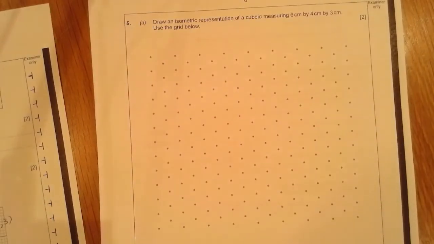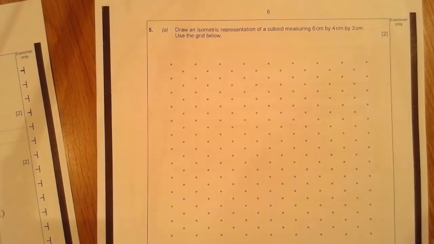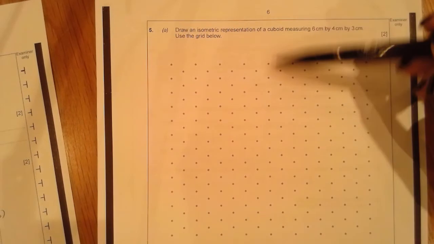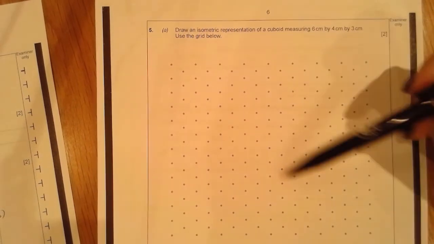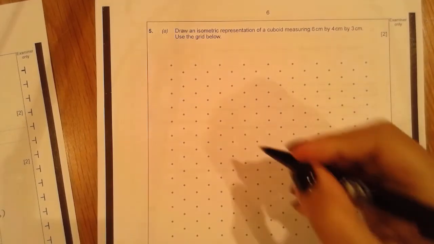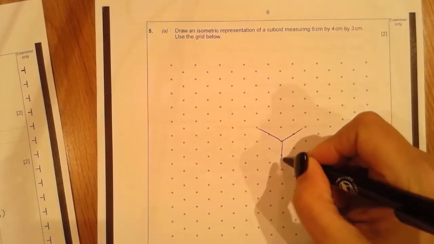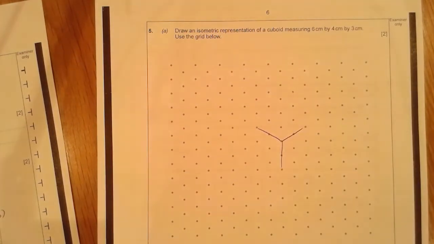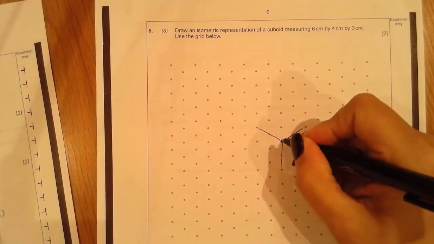Question 5. Question 5 starts by asking you to draw a representation of a cuboid 6 by 4 by 3 on the dotty isometric paper. To start the diagram, you need to establish the Y shape for your lead corner in your 3D diagram.